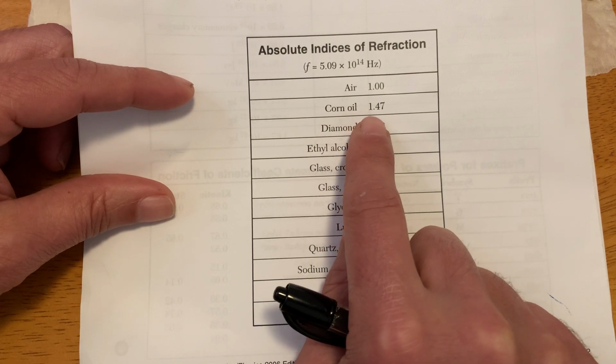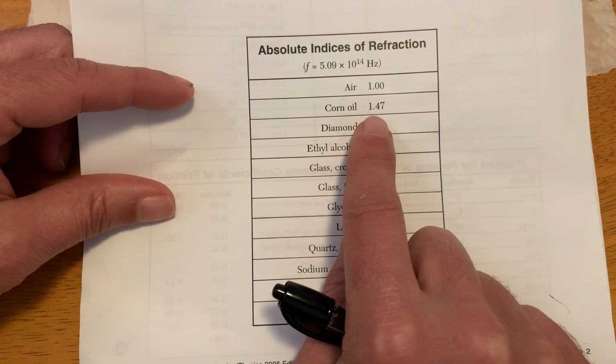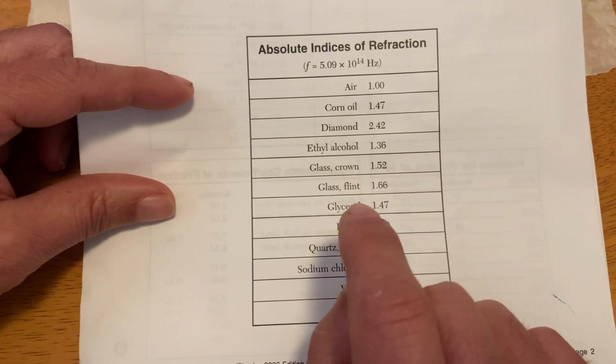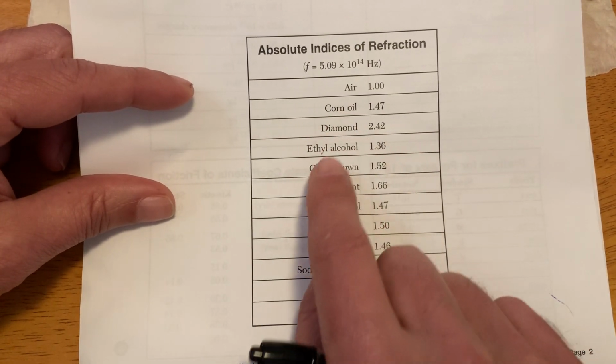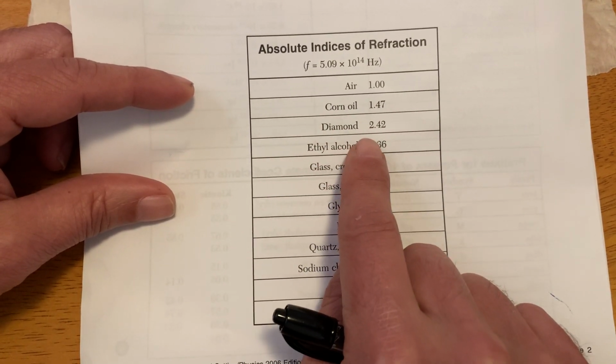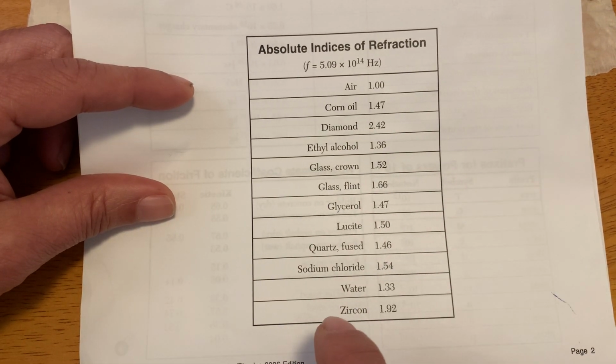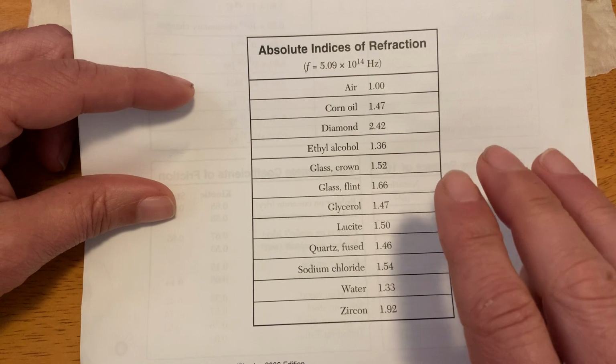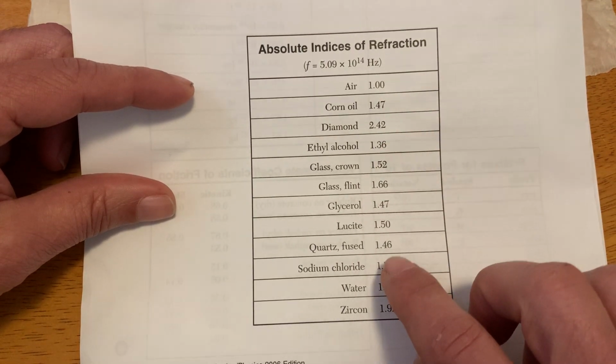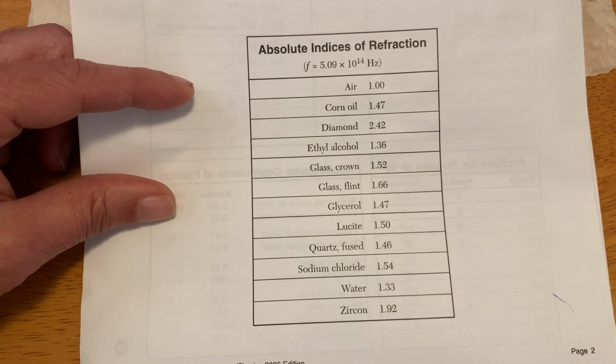Its speed decreases by about 1.5 times slower. How about diamond? It's going to go from 1 to about 2.42 times slower. Does that make sense? So let's think about it again. These numbers are just telling me how much slower light is traveling in this material compared to a vacuum.